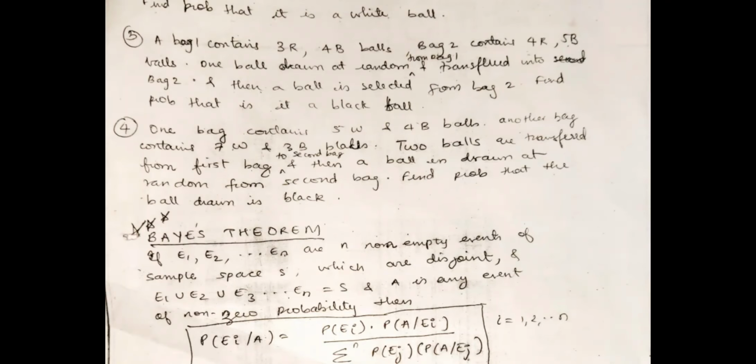Now 2 balls are transferred. Now you see what to be done when two things are transferred from first bag, and then one ball only is drawn finally at the end from the second bag. What is the probability that the ball drawn is black? So whenever more than one things are picked up at a time, you have to use the combination method.